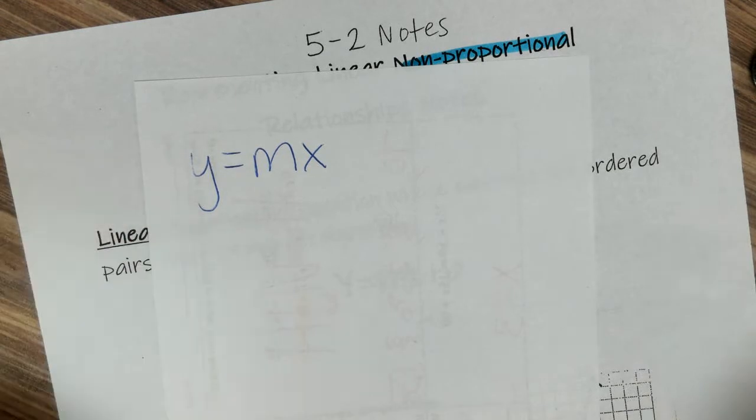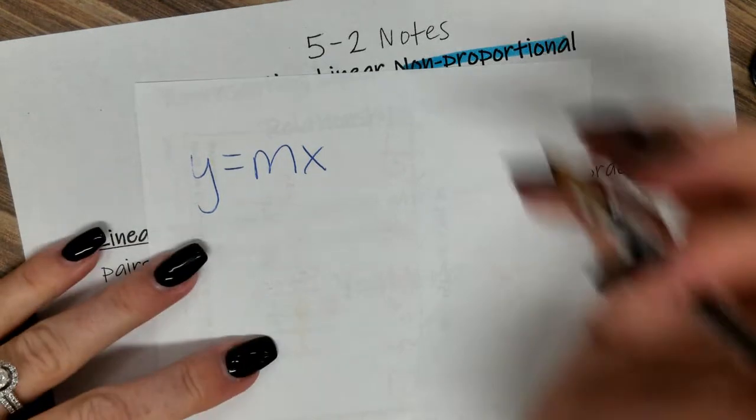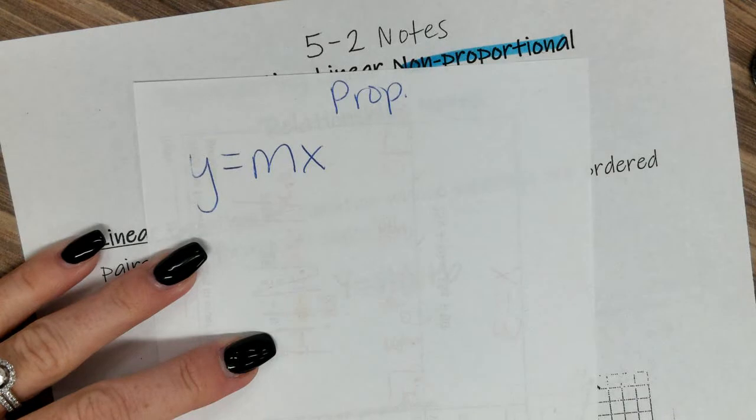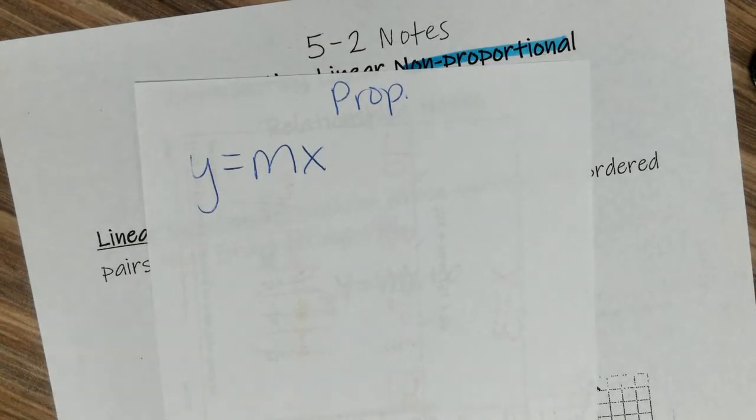It could not. I don't have everybody paying attention. In proportional, you don't have to write this down. I just want you looking with me. That means I want your eyes on the board.